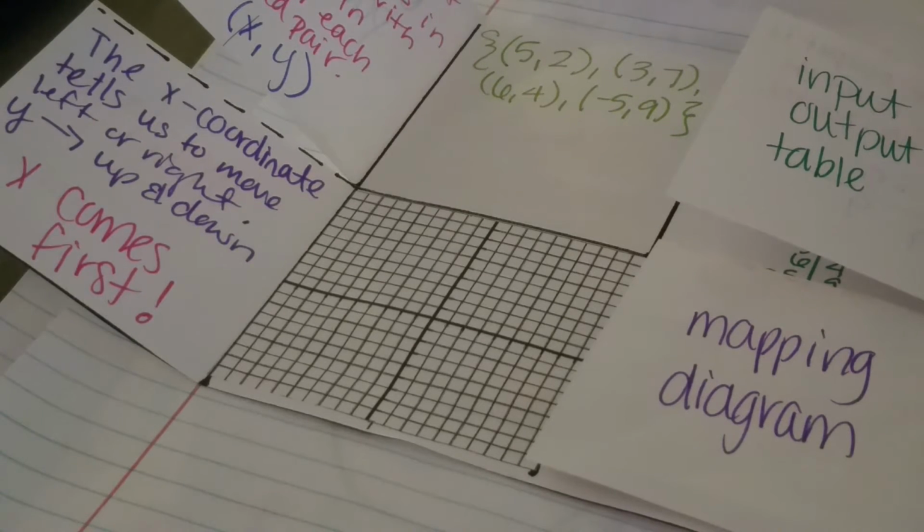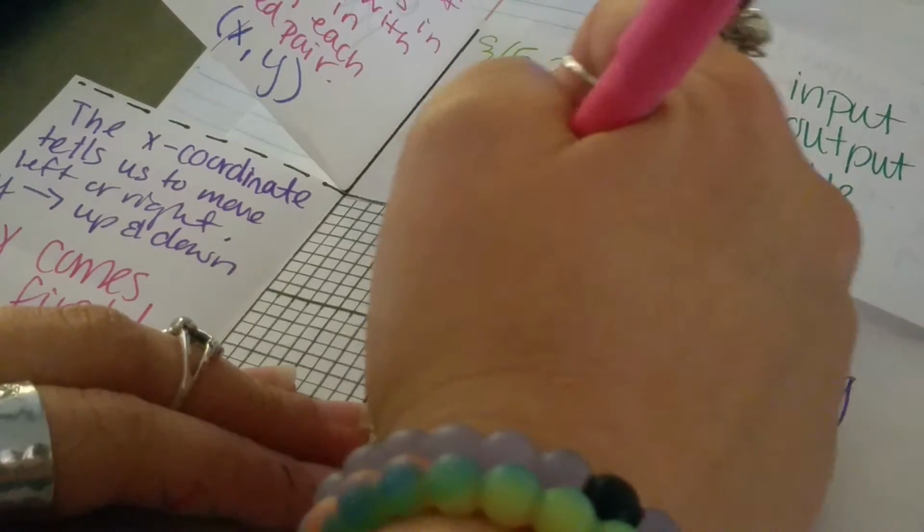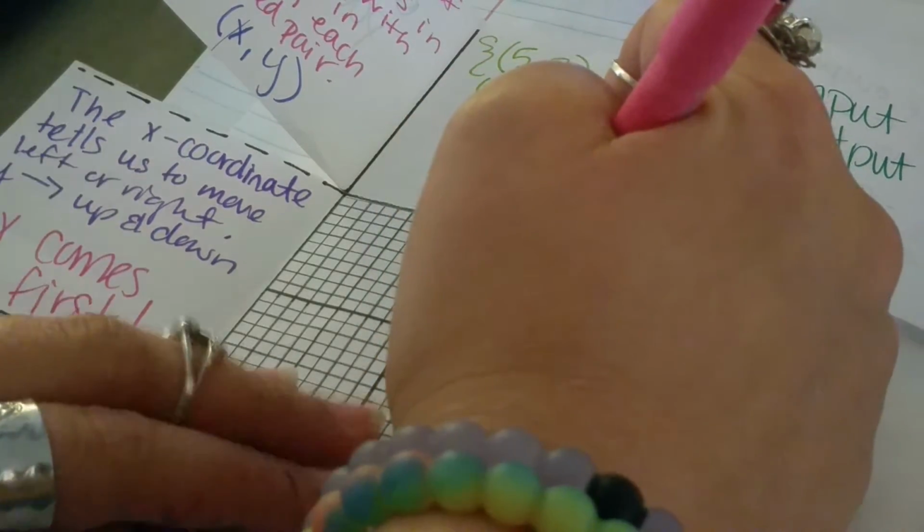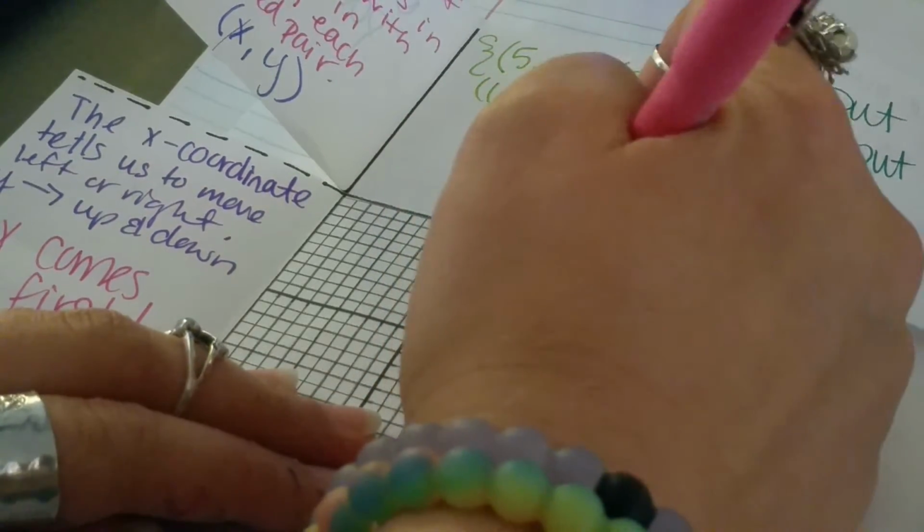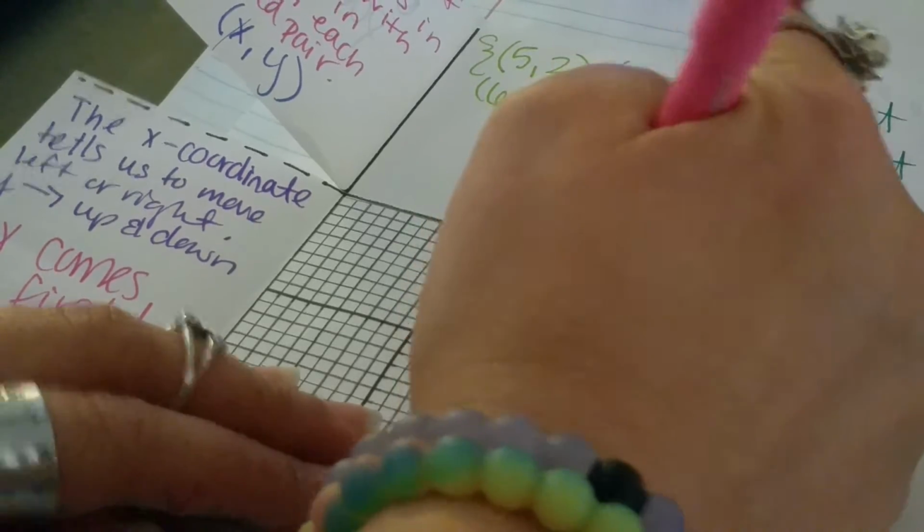All right, so to plot 5, 2, are we going to go right 5 or left 5? Right. Why? Because it's positive. So we go right 1, 2, 3, 4, 5, and then up 2. And then we label our dot.